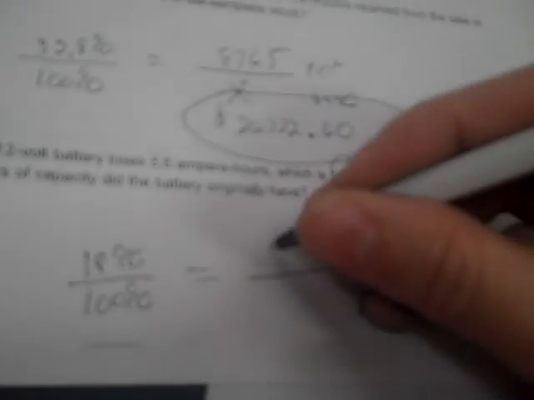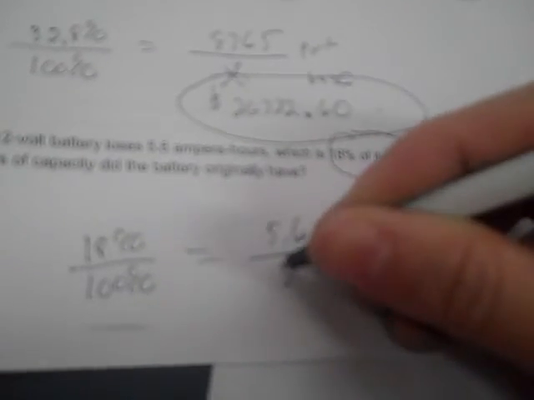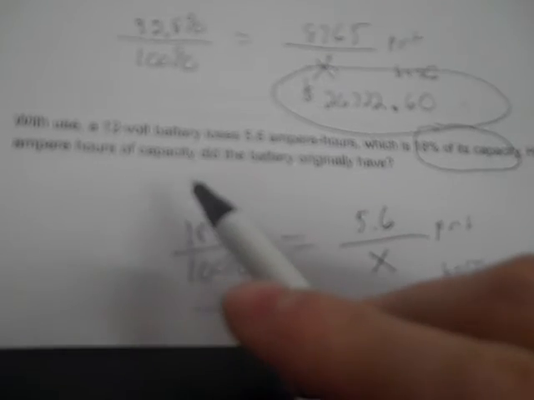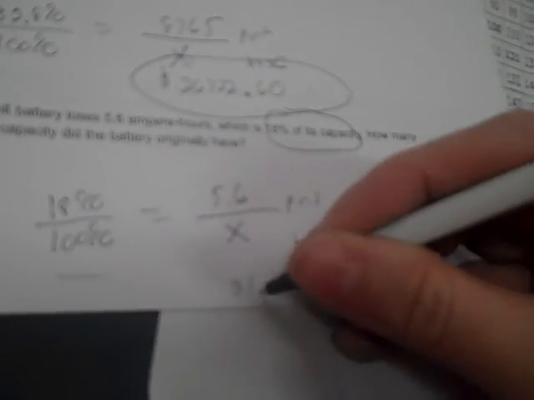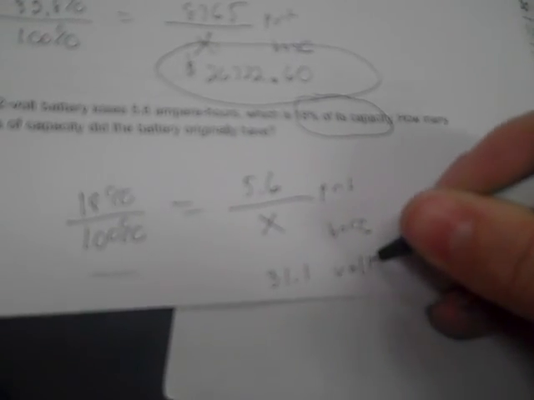It doesn't say that they are. So we put 5.6 as the part, X is the base. Because it asked how many ampere hours of capacity we had. That means the capacity I don't have. Hence, I don't have my base. So we take 100 times 5.6 divided by 18. 31.1. Okay, volts.